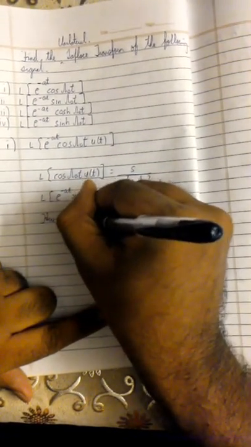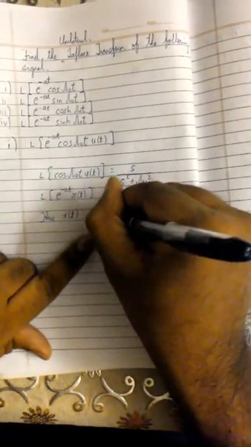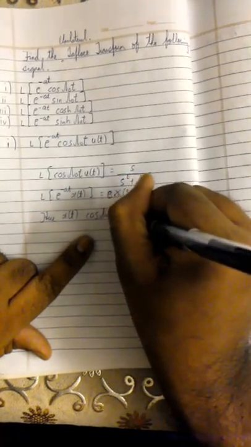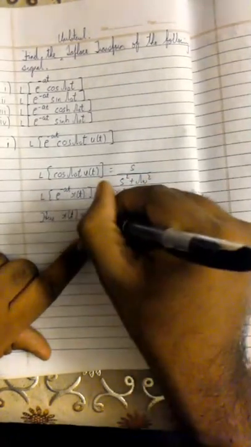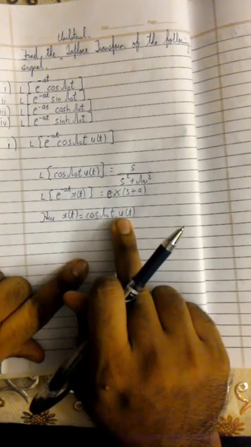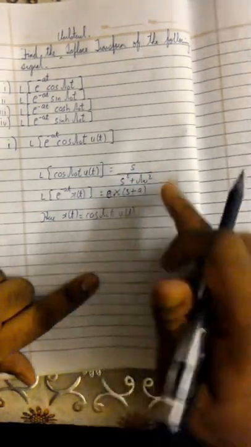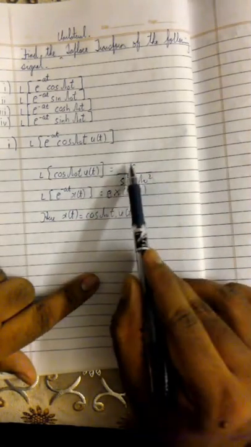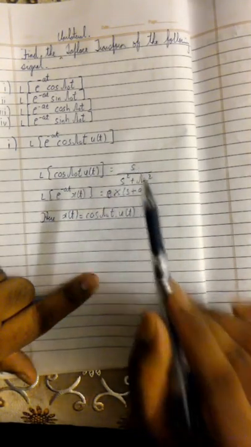So here my x of t is cos ohm 0 t into u of t. Then my x of s plus a is nothing but replacing every s that you see here with s plus a.